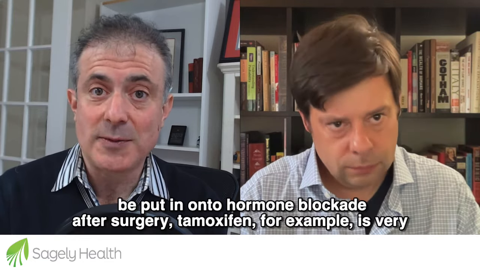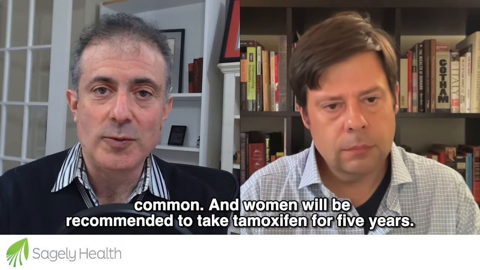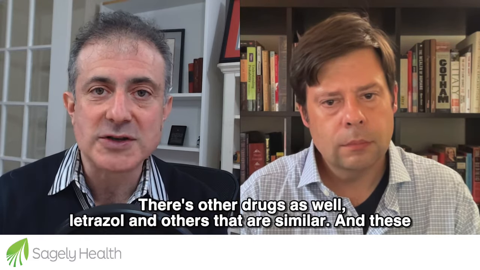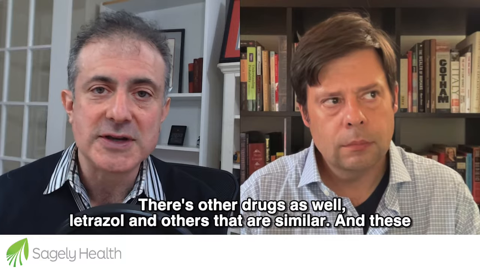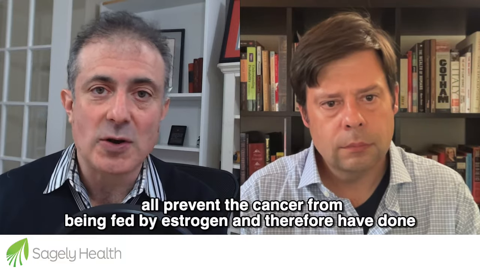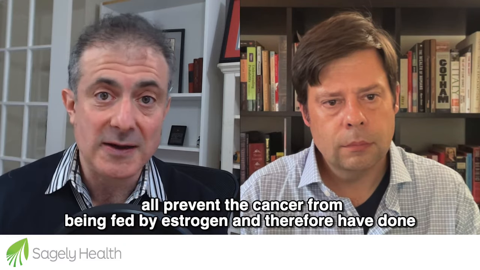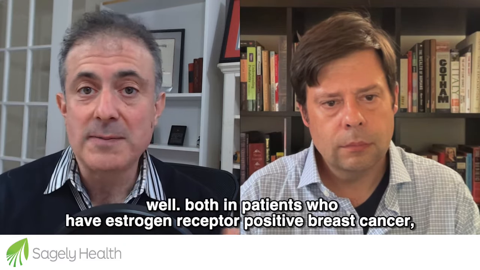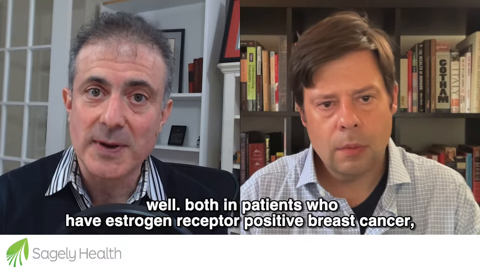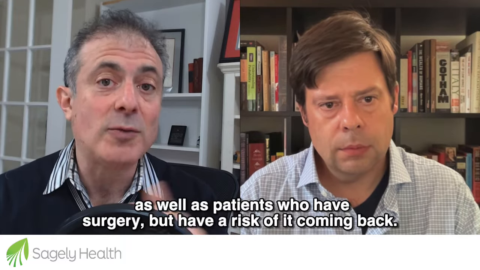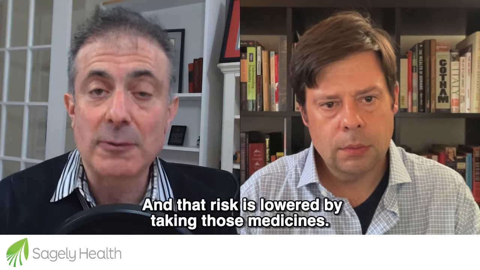Tamoxifen, for example, is very common, and women will be recommended to take tamoxifen for 5 years. There are other drugs as well, letrozole and others that are similar, and these all prevent the cancer from being fed by estrogen. They have done well in patients who have estrogen receptor positive breast cancer, as well as patients who have surgery but have a risk of it coming back. And that risk is lowered by taking those medicines.